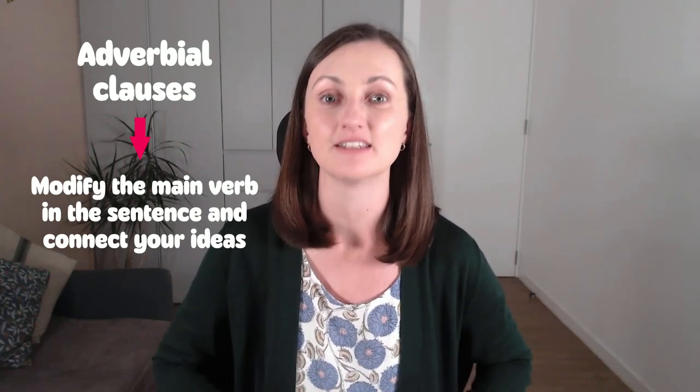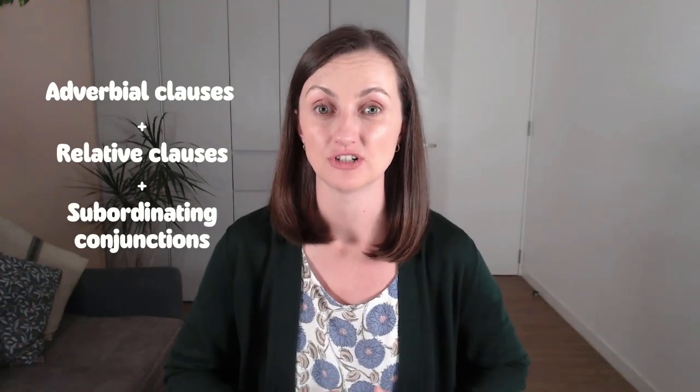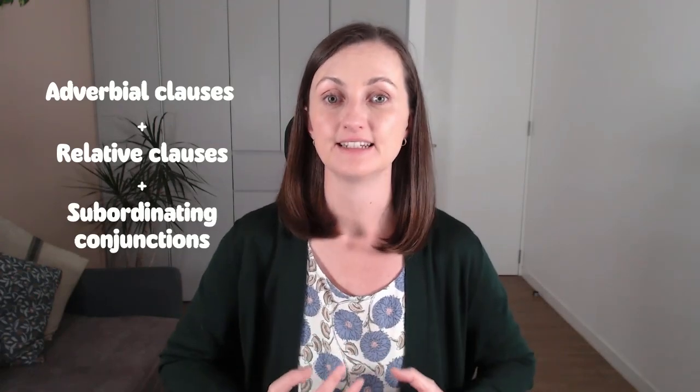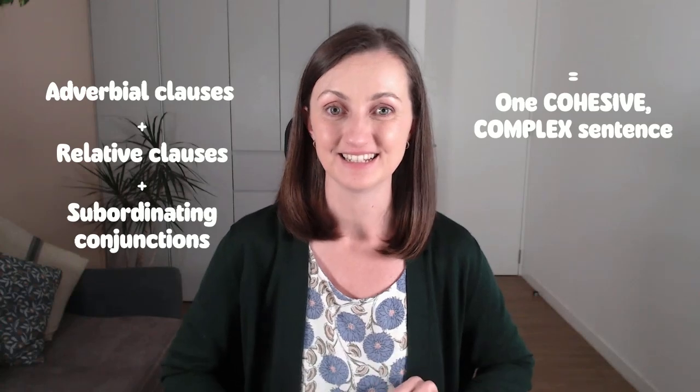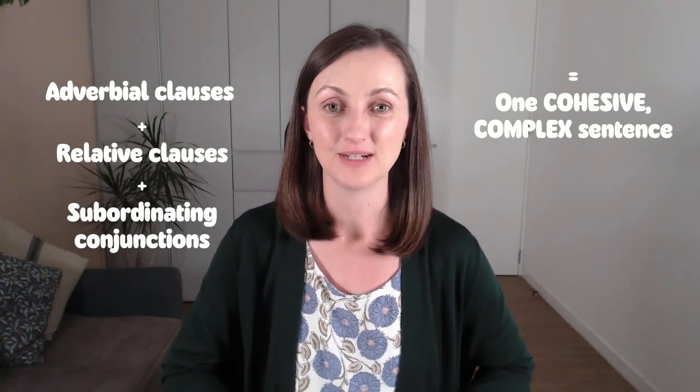ideas, explanations, and arguments. Now's a chance for you to put all of this into practice and have a go at writing your own complex sentences. I am going to show you 2 simple sentences and give you some time to combine them into a complex sentence. Think about how you could use adverbial clauses, relative clauses, or subordinating conjunctions to connect the ideas together and make it into one cohesive, complex sentence. Let's have a go at the first one now.